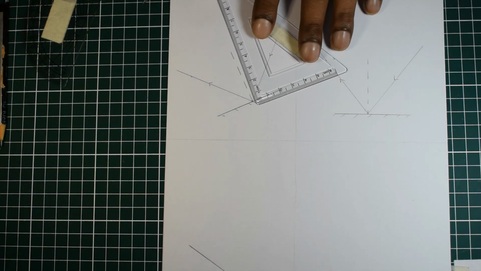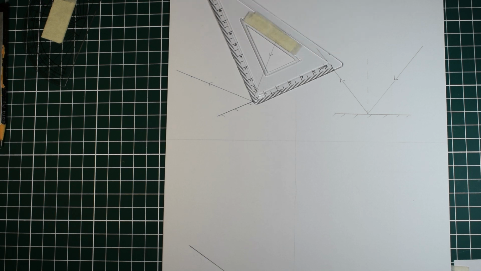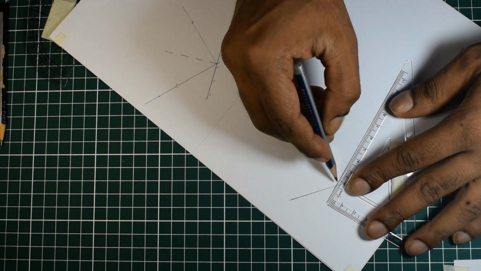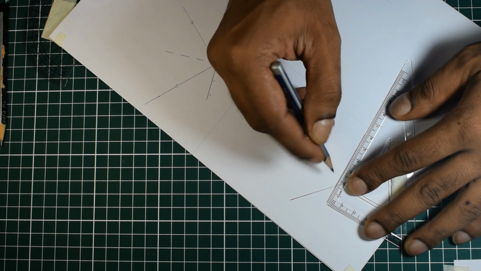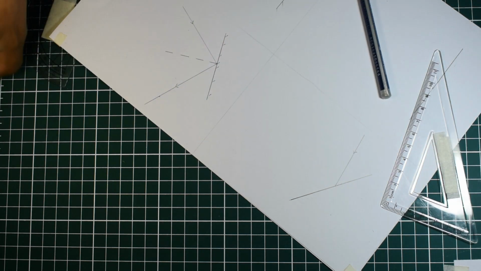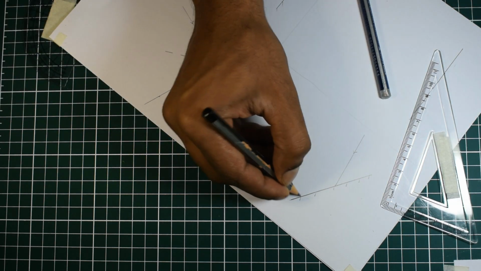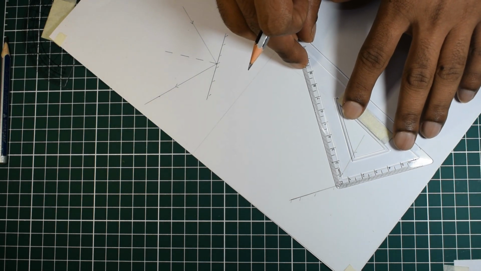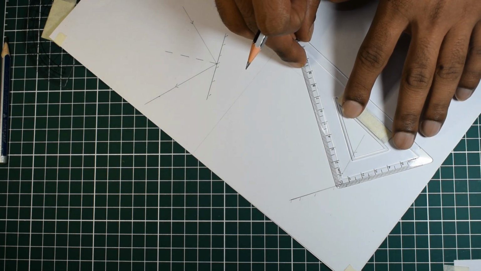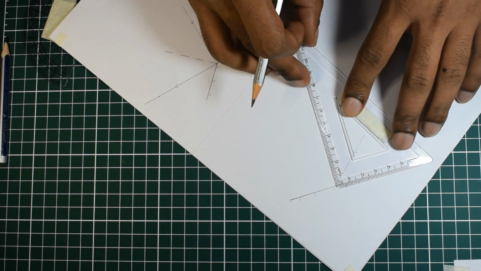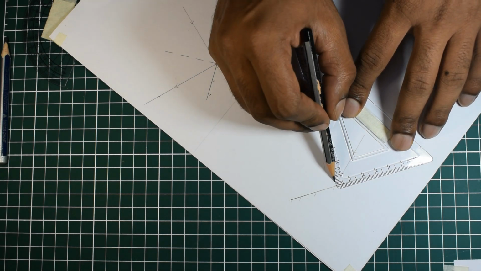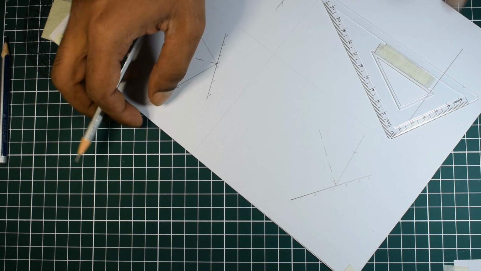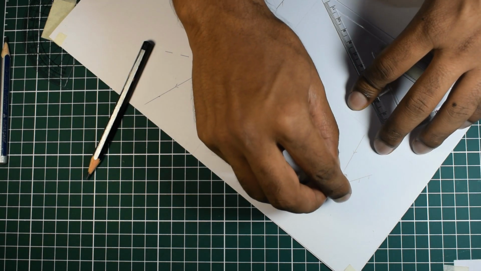I'm just trying to show that the mirror and the normal are at 90 degrees. That's the whole point of showing that. Remember, the perpendicular has to be drawn with respect to the mirror. Again, I just drew a random line, and here I'm drawing a perpendicular to the mirror. Again, perpendicular to the mirror. Very important to remember.